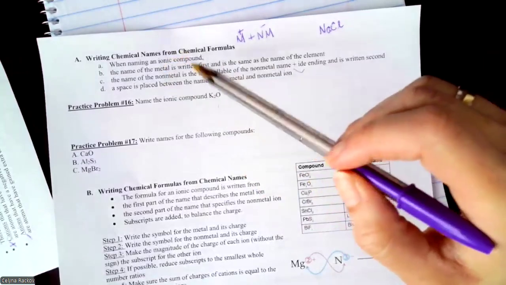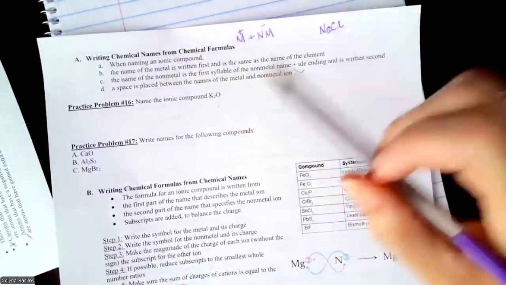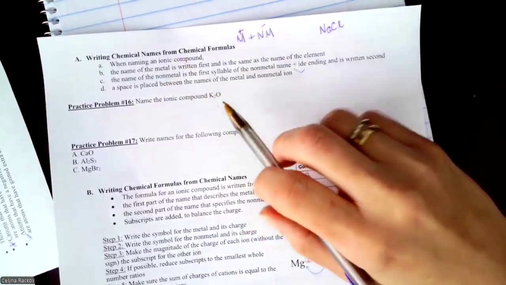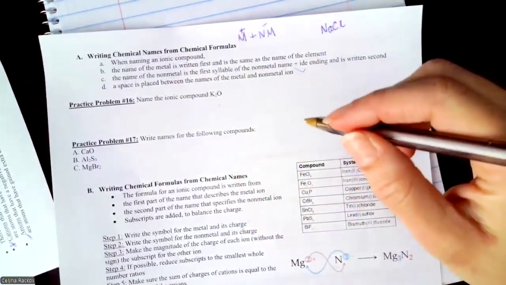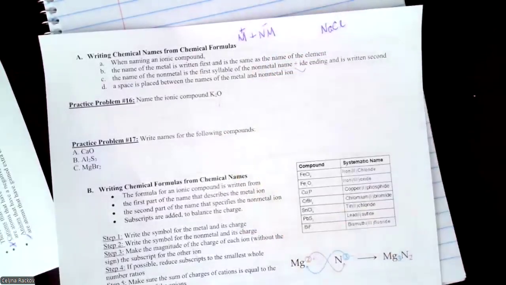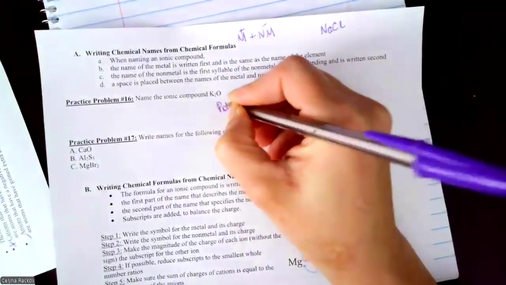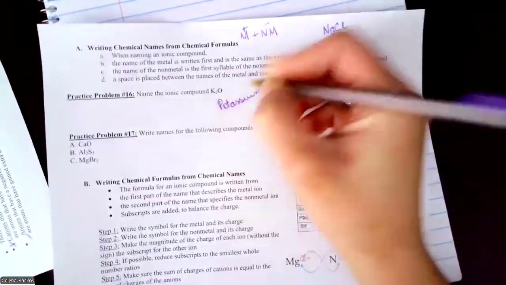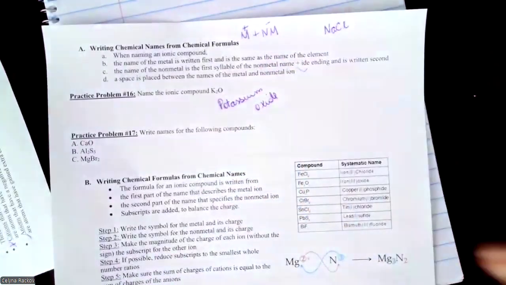A space is placed between the names of the metal and the non-metal ion. So here, K2O. K is potassium, and oxygen will become oxide. So K2O is potassium oxide.